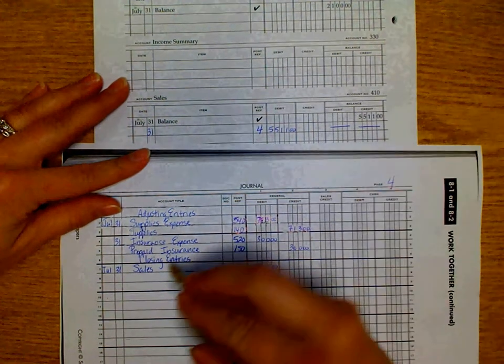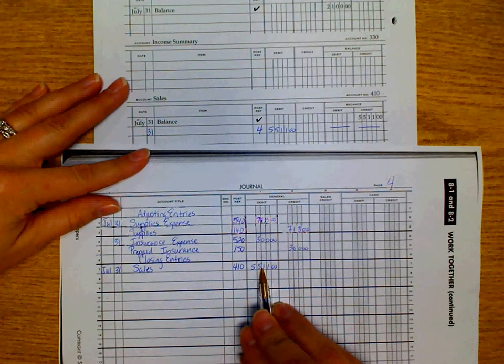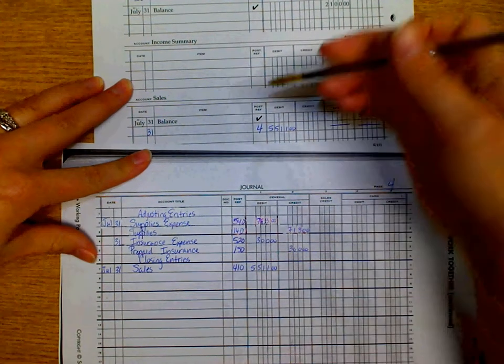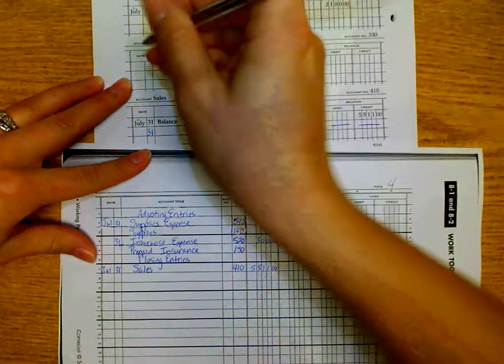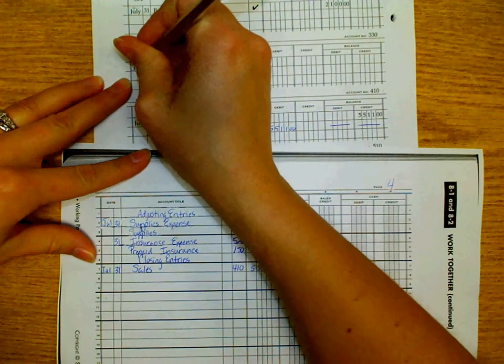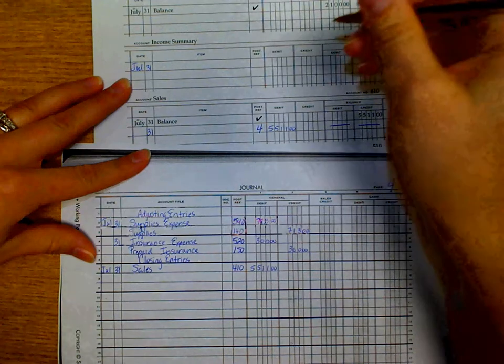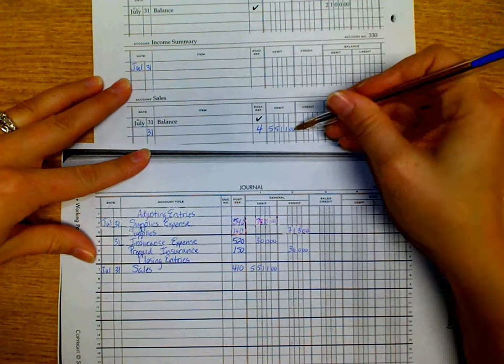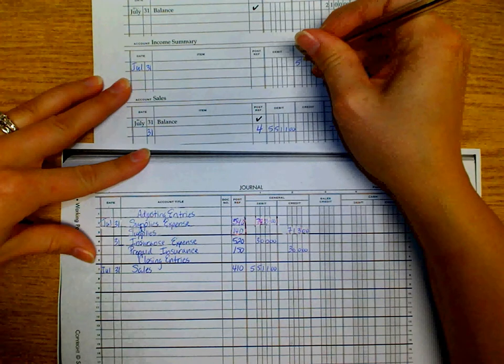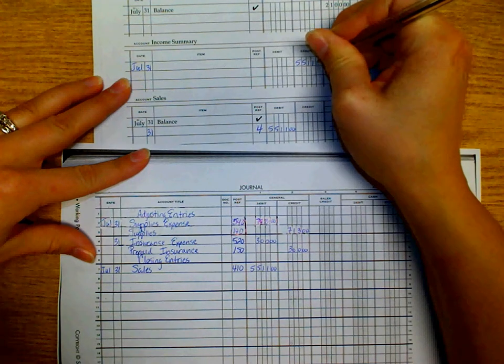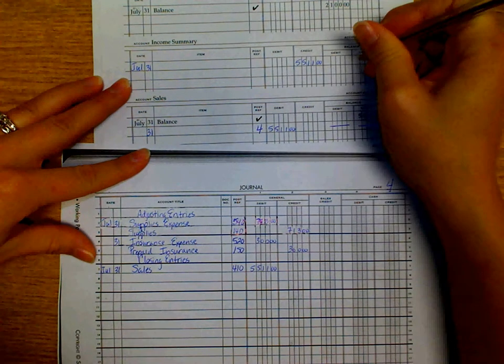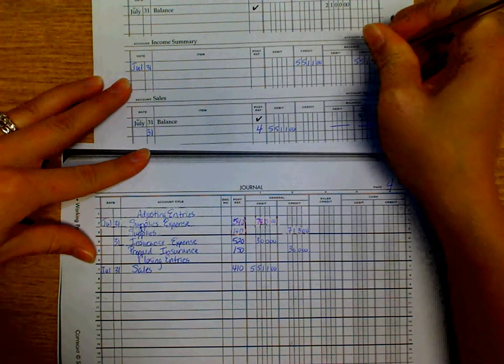Okay? To do the second half of this, because we have a debit and no credit, we're going to move this amount to the income summary. So, July 31st, because this is a debit, we're going to credit 5,511, which will give us a credit balance of 5,511.